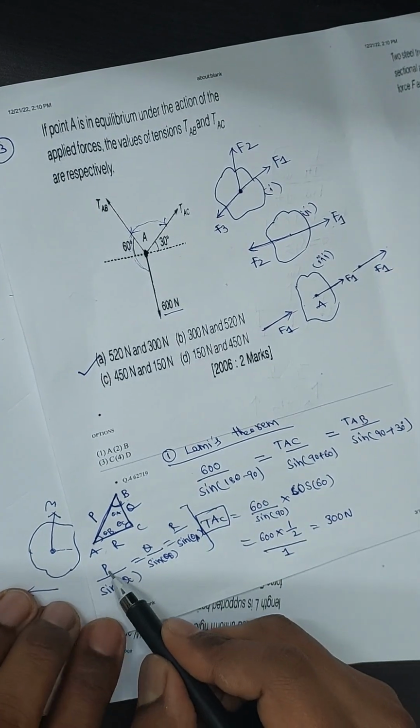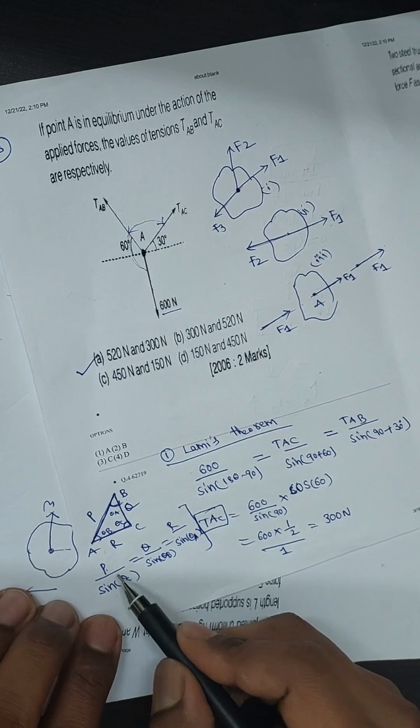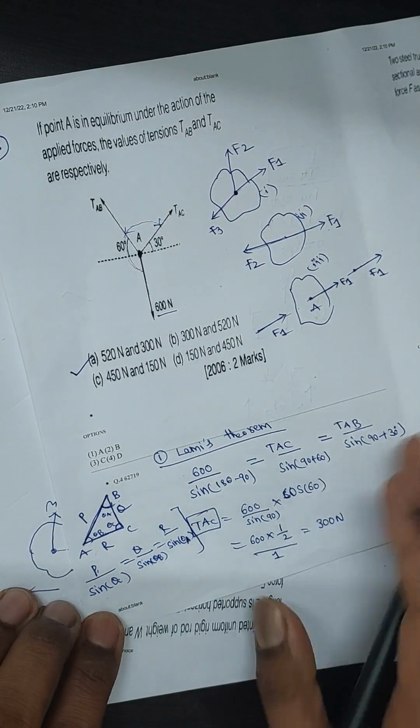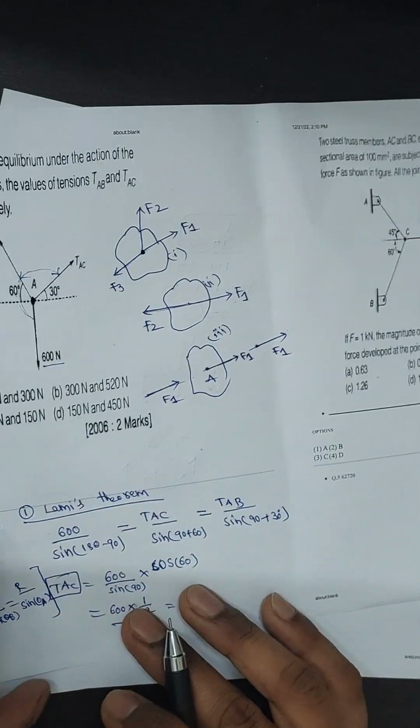So here P can be force or velocity or acceleration or displacement. So we can use this for any vectors.